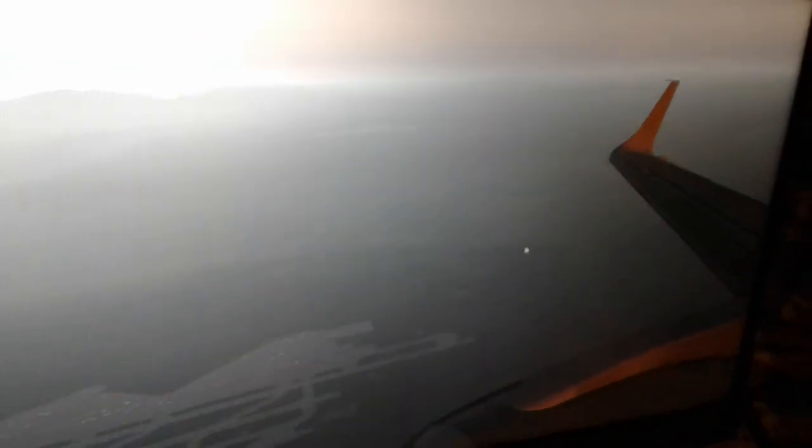Here is the runway. We're flying out with the airplane.